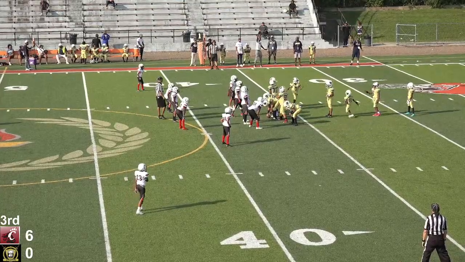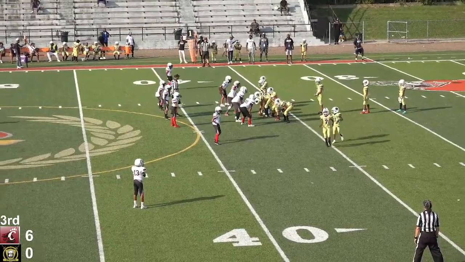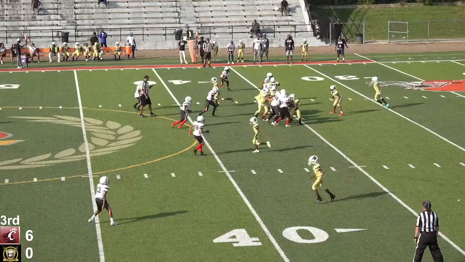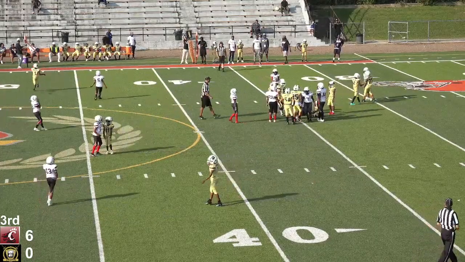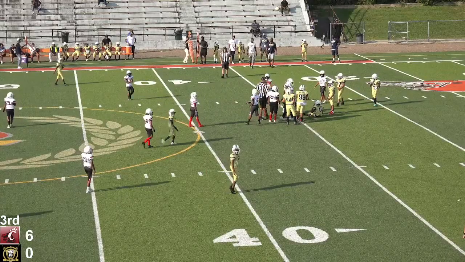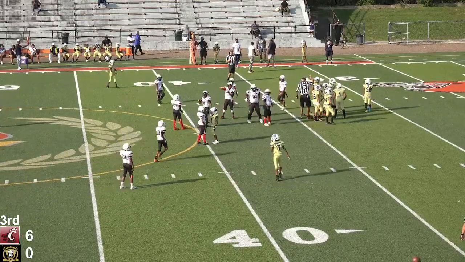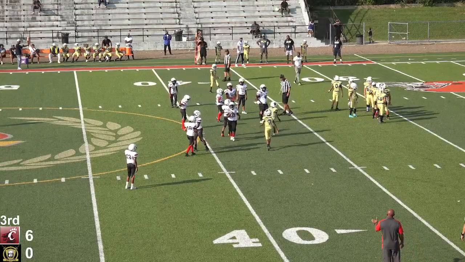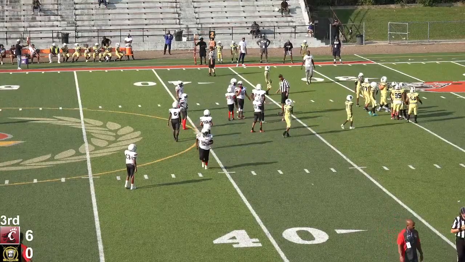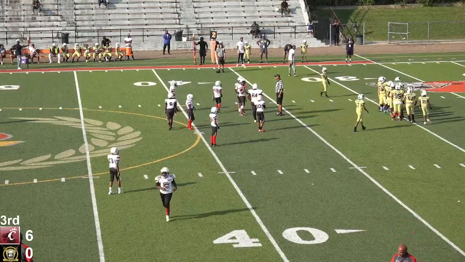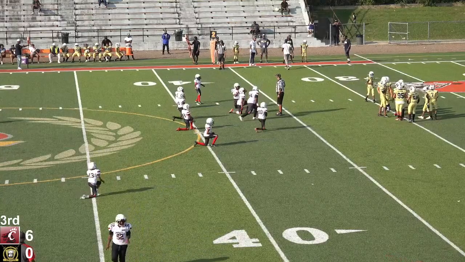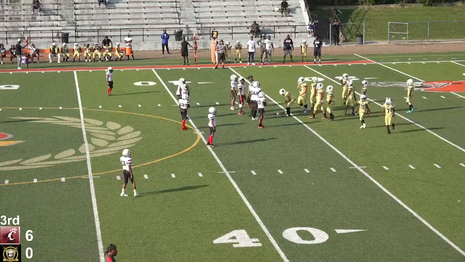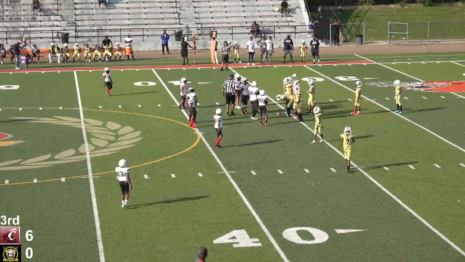First and 10 Bulldogs. There's got to be something that can be done about that snap or that exchange around the center quarterback, as the Bearcats have timed up the snap and have been the first ones in the backfield. It'll be second down and 11 for the Bulldogs.